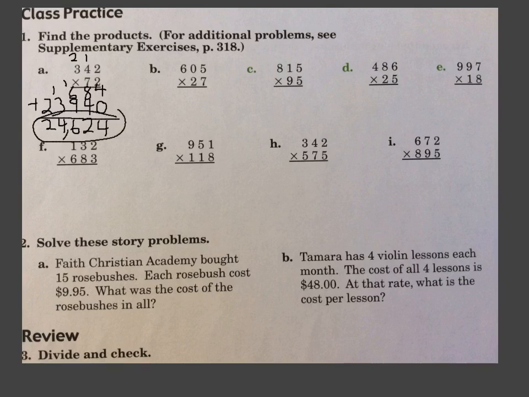B. Do 7 times 5, that's 35. 7 times 0 is 0, plus 3 more is 3. And 7 times 6 would be 42. Let's go ahead and erase the number we had at the top when we carried. And now we do our tens place. So we'll put a 0 here. 2 times 5 is 10. Carry the 1. 2 times 0 is 0, plus 1 more would be 1. And 2 times 6 is 12.